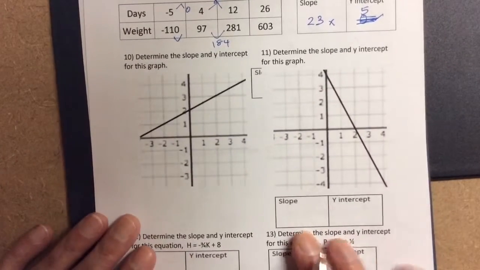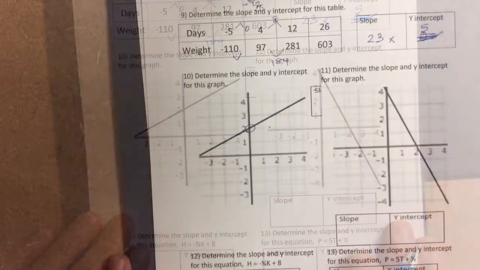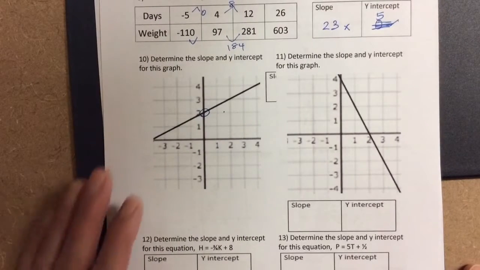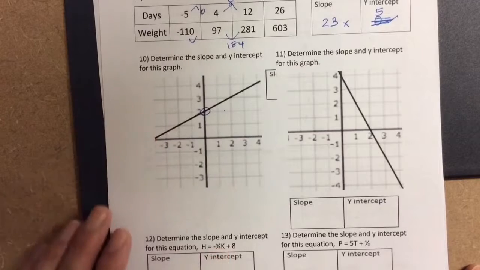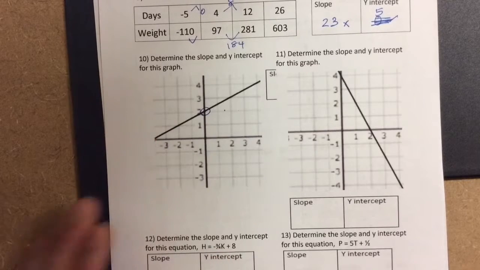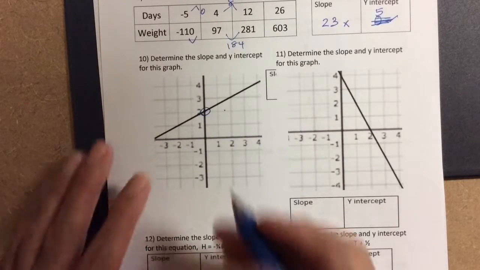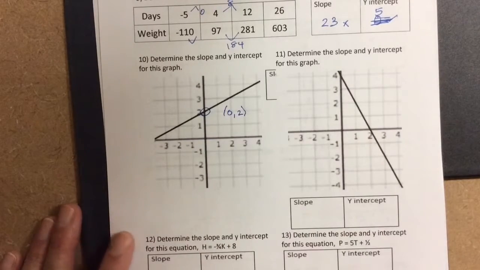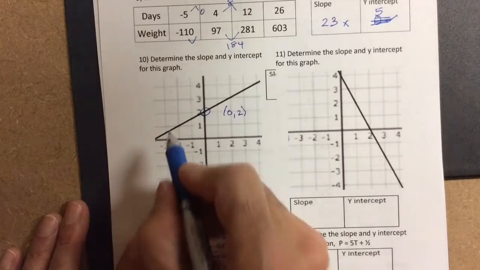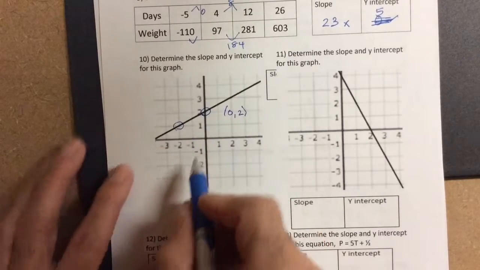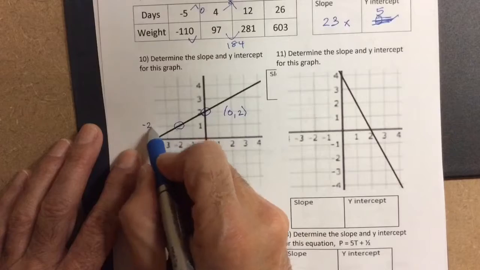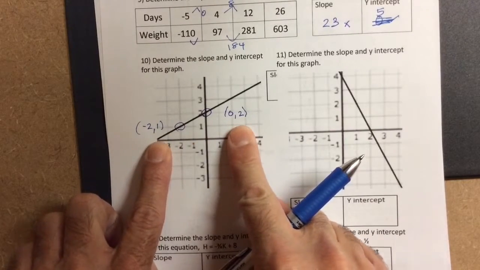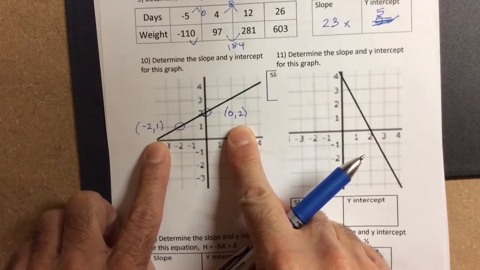Now, 10 and 11. Missed a lot. Come on, guys. All right, let's see if I can finish this. This iPad doesn't work very good. Number 10, slope and y-intercept, stat edit, stat edit. This is (0, 2). All you have to do is find one other point. There are several choices. This is a good one. This is (-2, 1). If you can find 2 points, you could do stat edit.